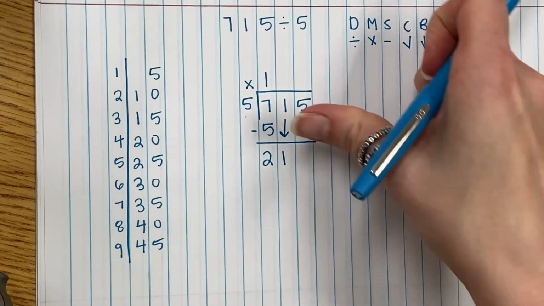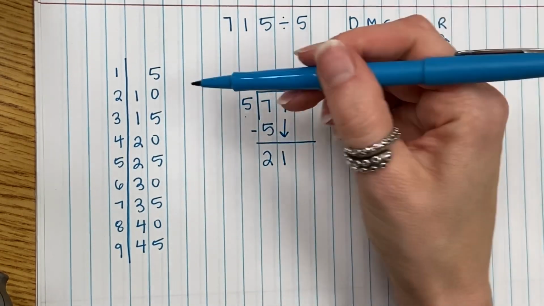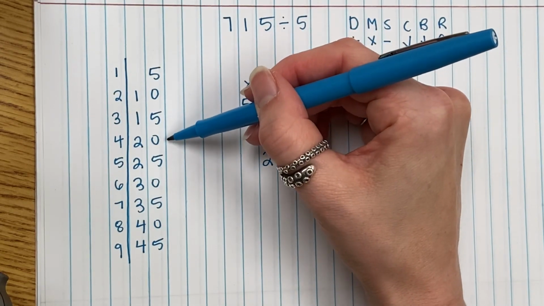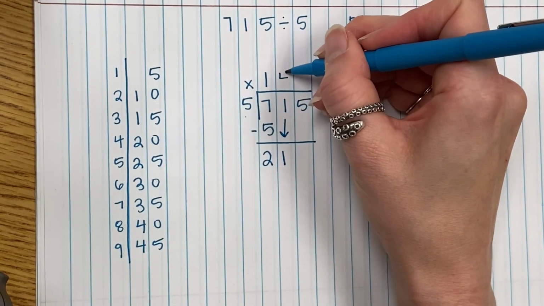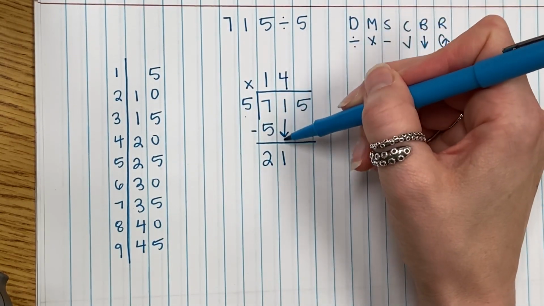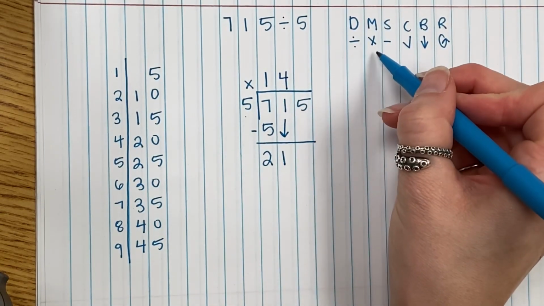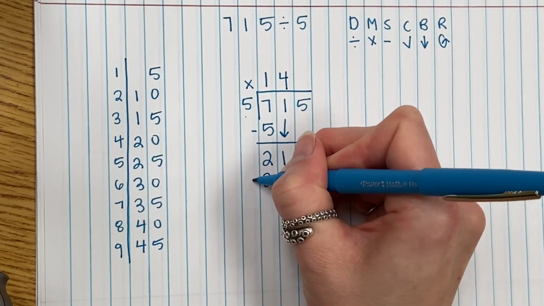I need to ask myself, how many times can 5 divide into 21? So 5 can divide into 21, 1, 2, 3, 4. 5 is too many, so 4 times. Again, I'm going to keep my digit above the number that I'm dividing into. After I divide, I'm going to multiply. 4 times 5 is 20.